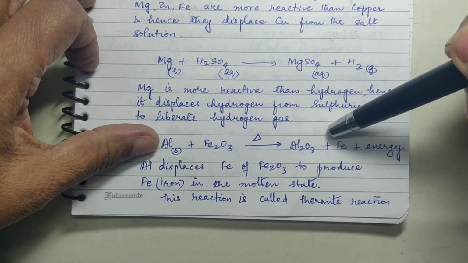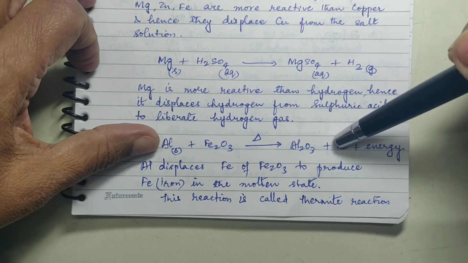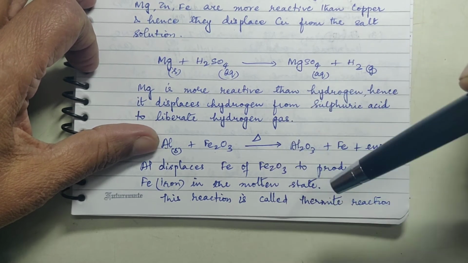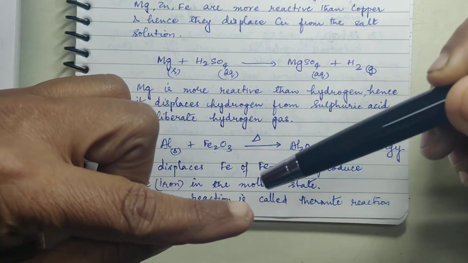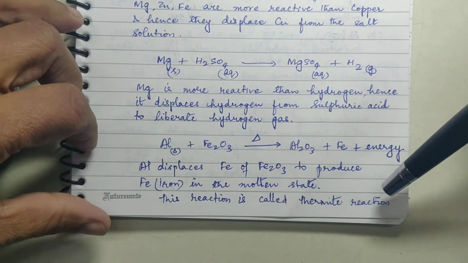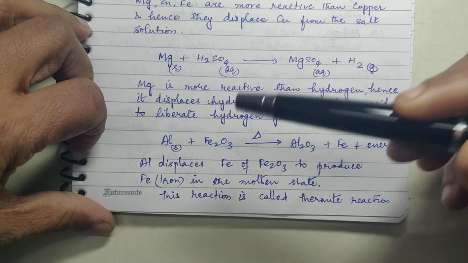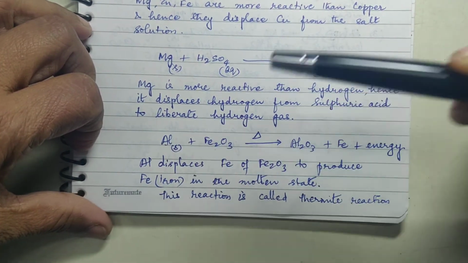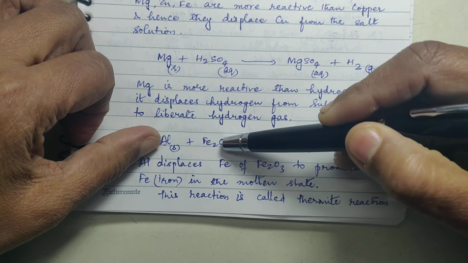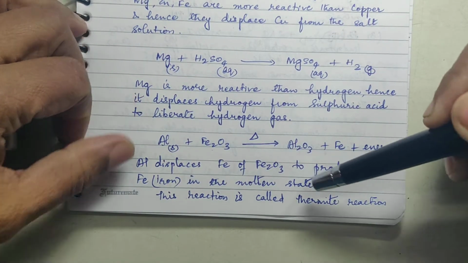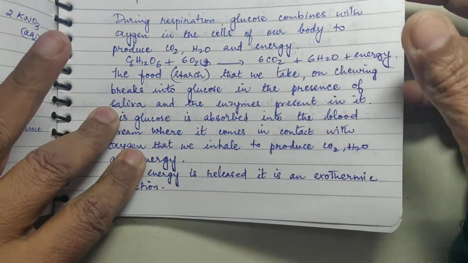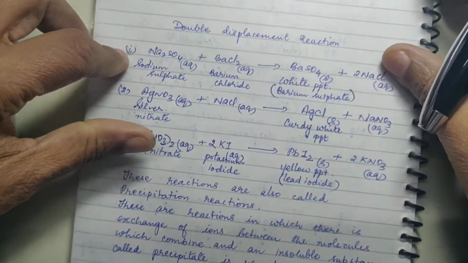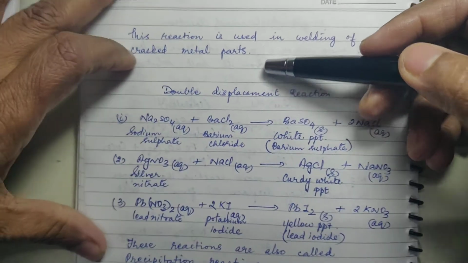When this iron is formed in the molten state, now this molten iron is dropped in the cracks of the railway track. Okay, and on cooling what will happen, वो crack जो है वो जुड़ जाएगा, it will fill up. Okay, and this reaction is called as thermite reaction, and the mixture of aluminium powder and iron 3 oxide is called as thermite. Then this is how the welding is taking place. Welding of cracked metal parts is taking place like that.